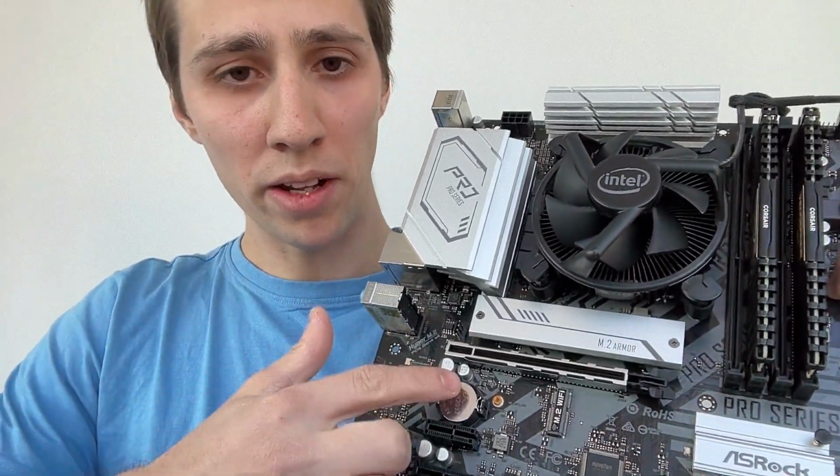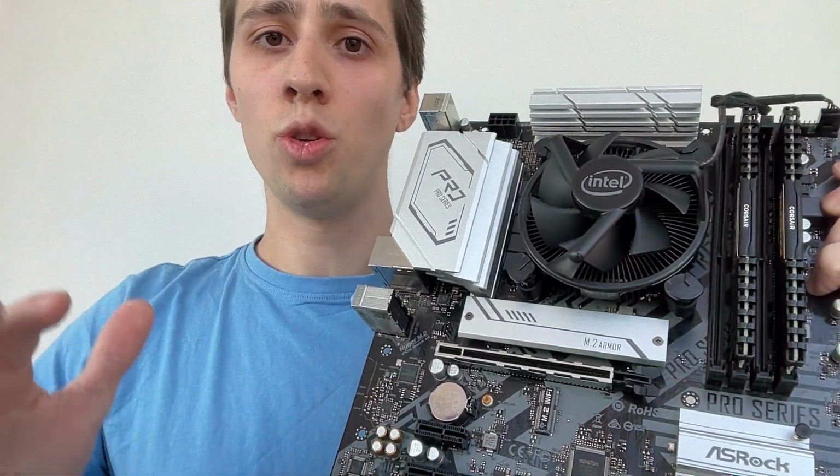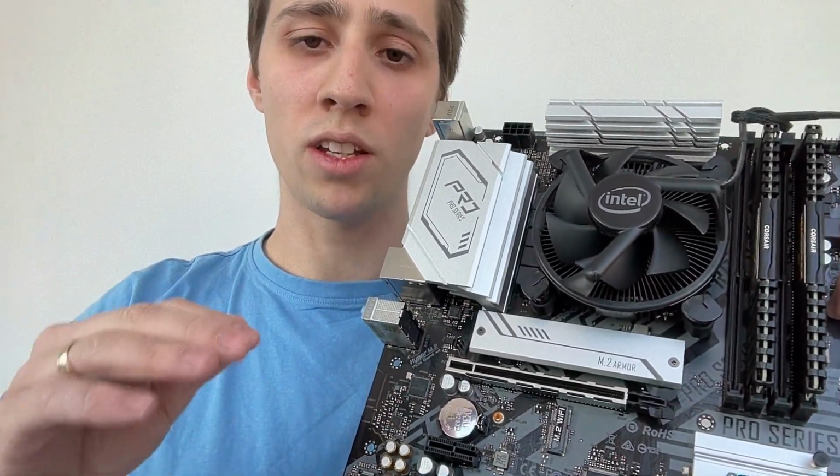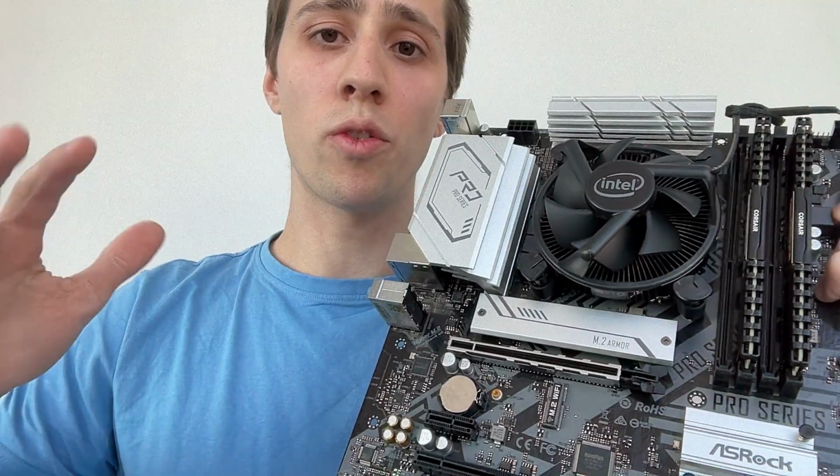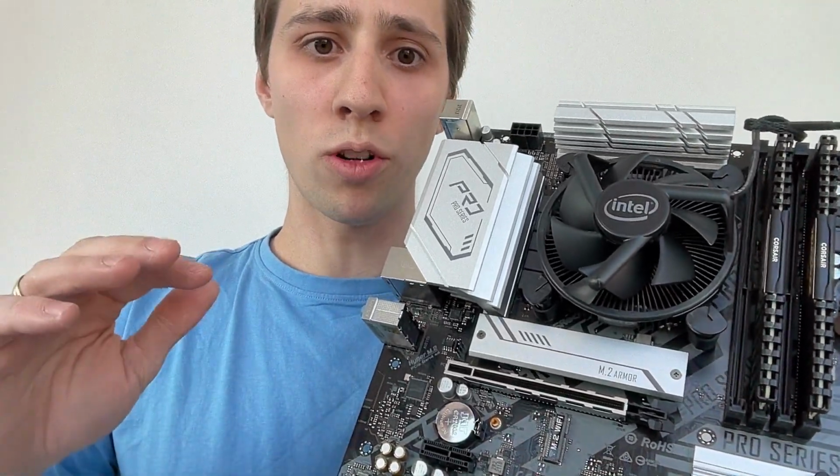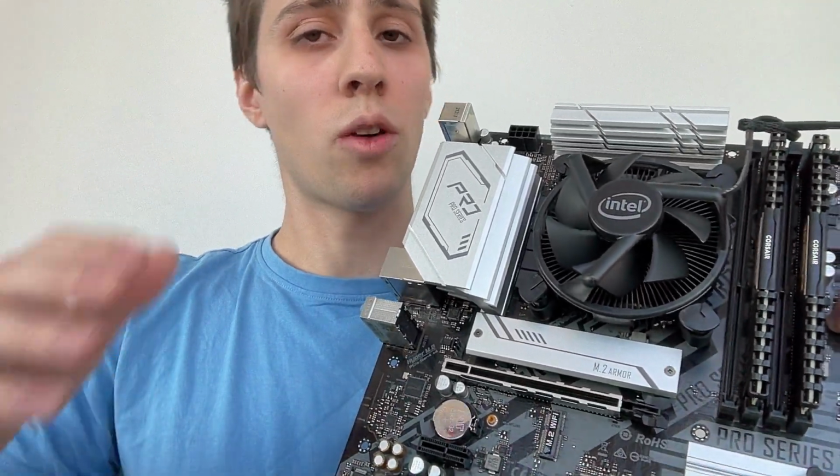By removing the battery for a short period of time, you can force a reset of the BIOS settings to default. In this way, for example, you can fix a motherboard which does not boot after the RAM was upgraded. That's all the basics that you need to know about motherboards.